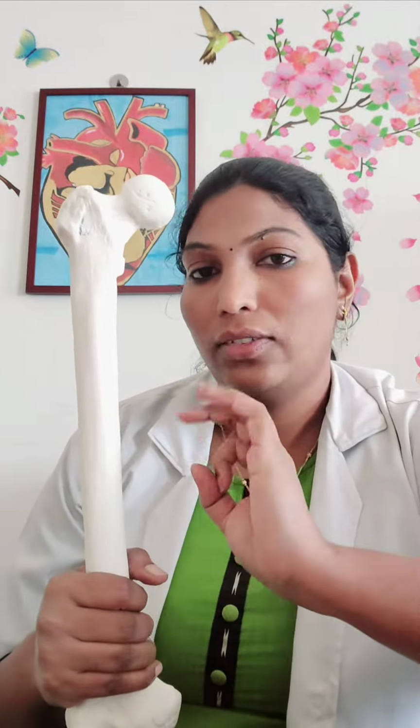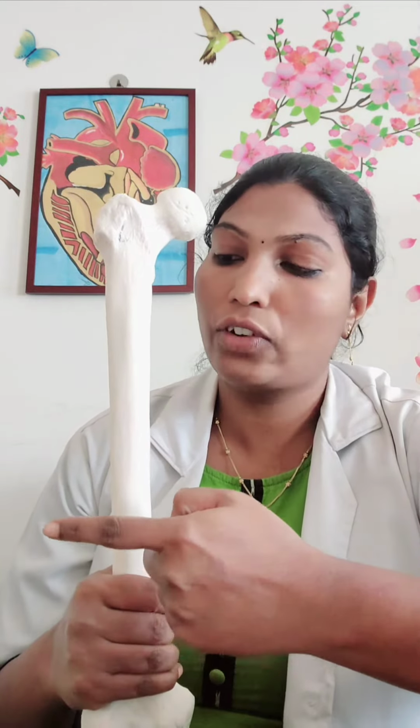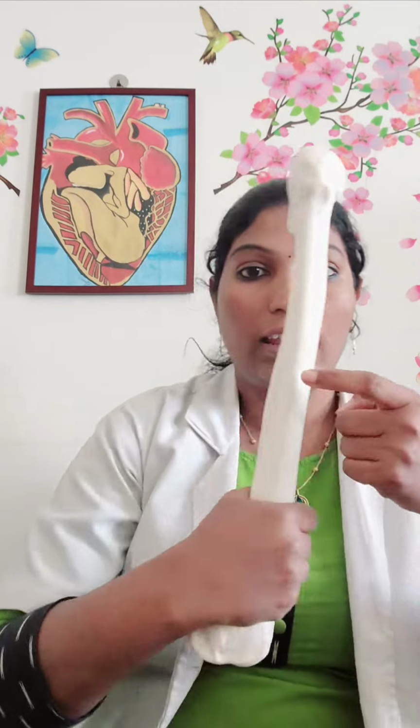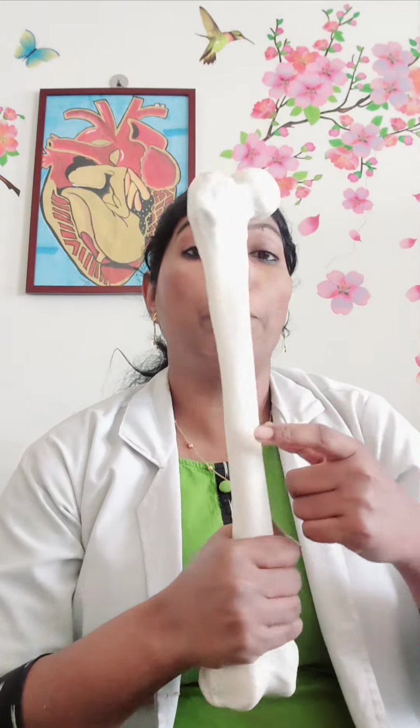We are going to see the surfaces, borders, and muscles related to the shaft of femur. The shaft of femur has three surfaces and three borders. The three surfaces are the anterior surface, the medial surface, and the lateral surface. The borders are the medial border, the lateral border, and the posterior border. Three borders: medial, lateral, and posterior. Three surfaces: anterior, medial, and lateral.